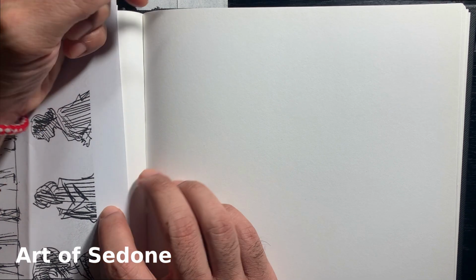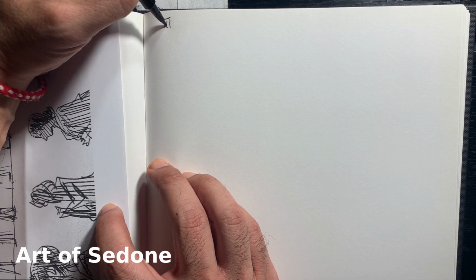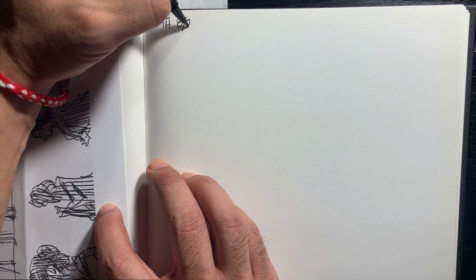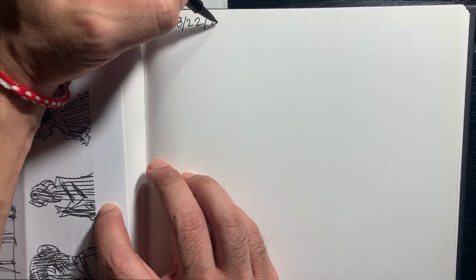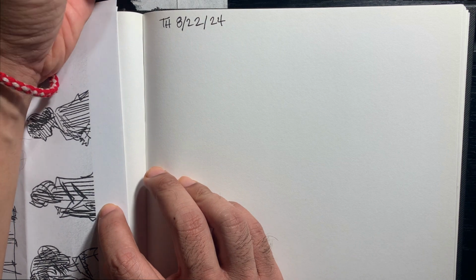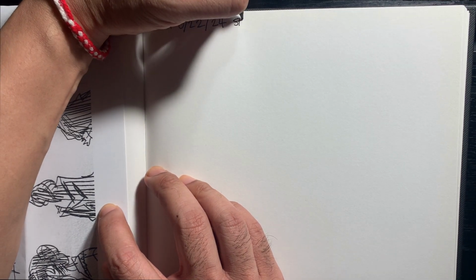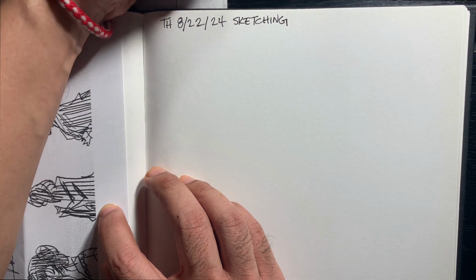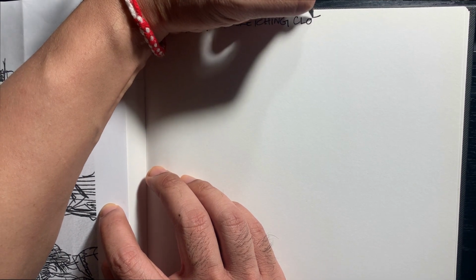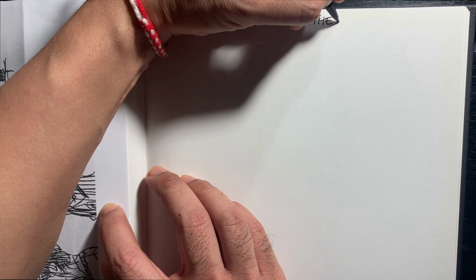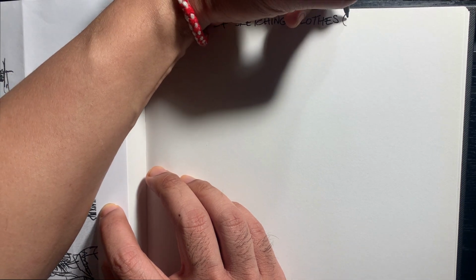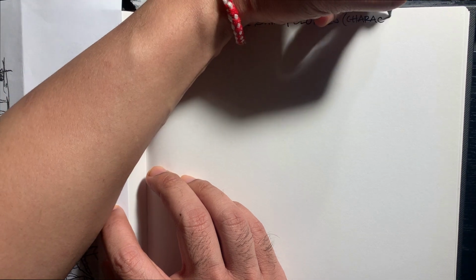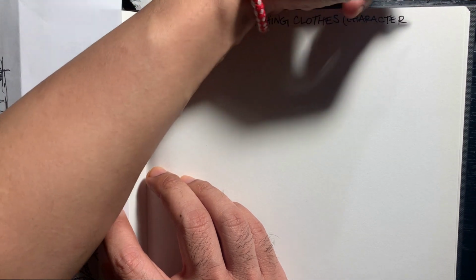It is Thursday, August the 22nd, 2024, and today's topic is sketching clothes. And I'm going to put character design process.